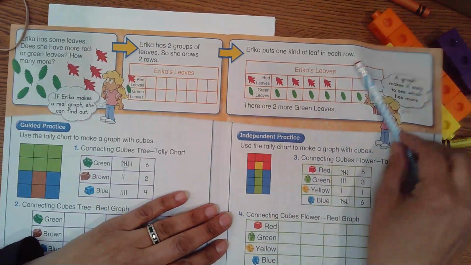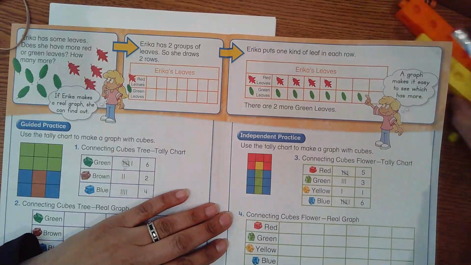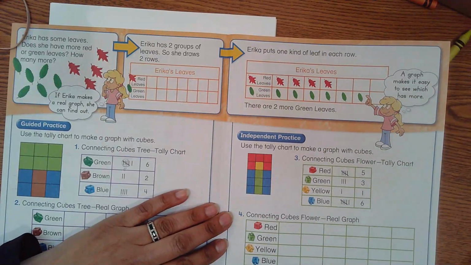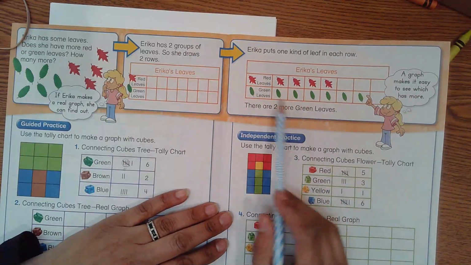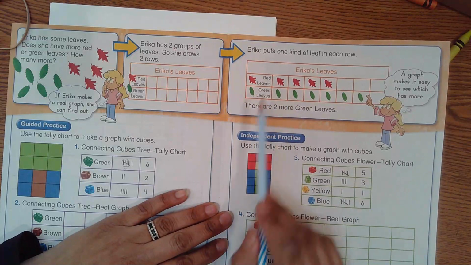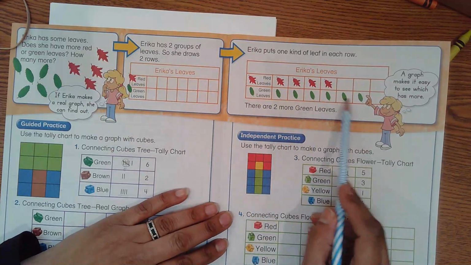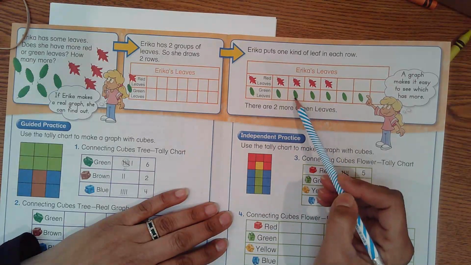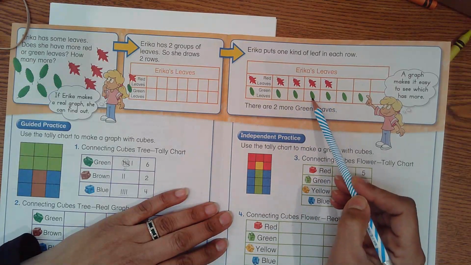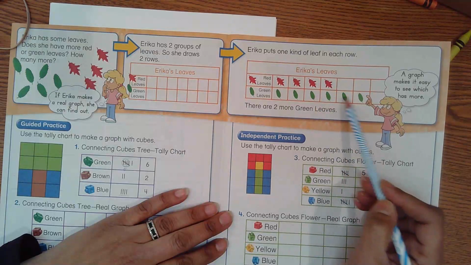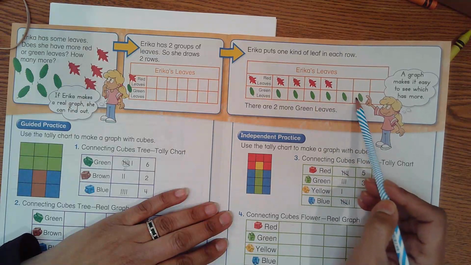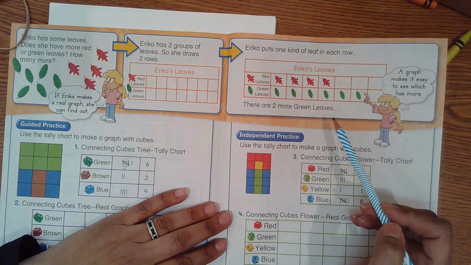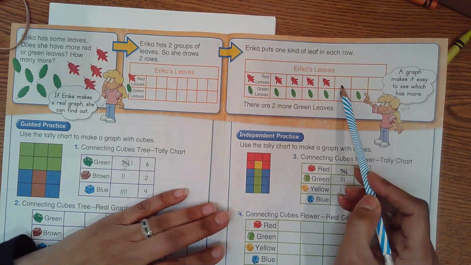Now when I have it in a chart like that, I can easily either count or compare. Now I can say that there are more green leaves than red. And how many more? 2 more, because I see this red leaf has a partner in green, this red leaf has a partner in green, this one has a partner, and this one has a partner. But I have 2 extra green leaves that didn't have a partner or another red leaf.